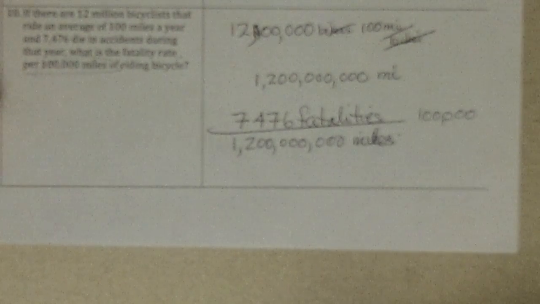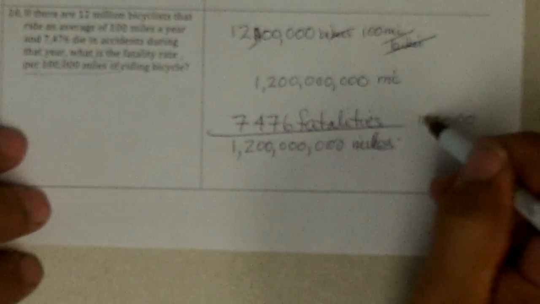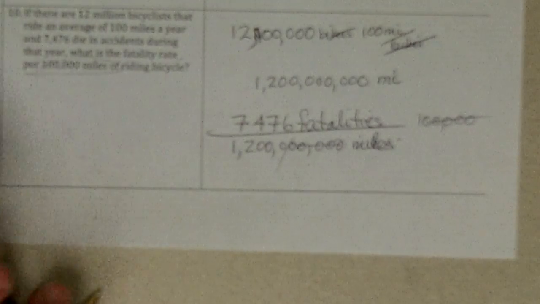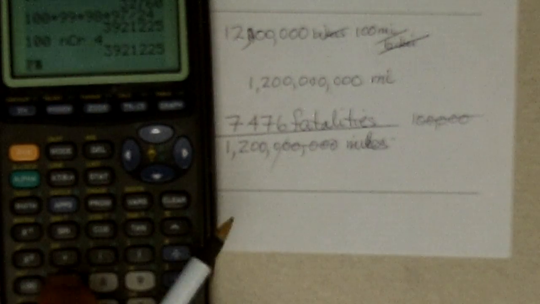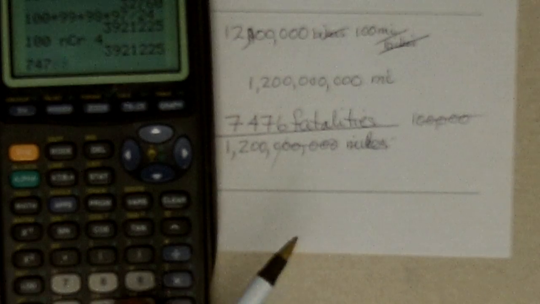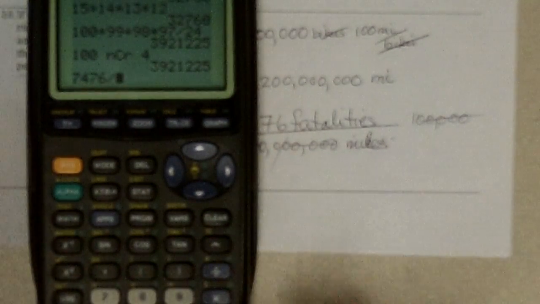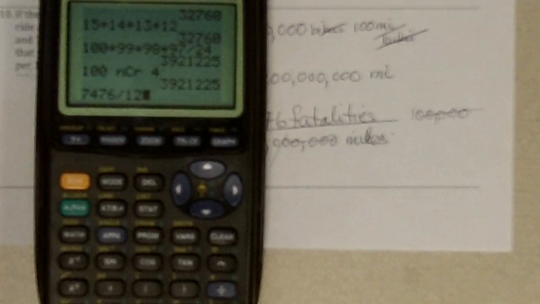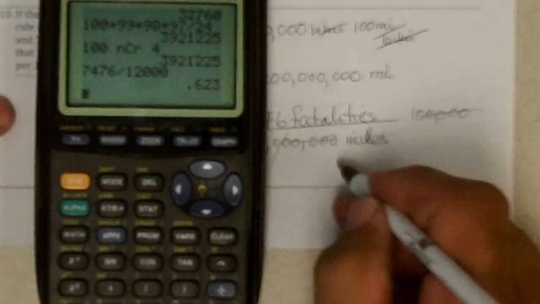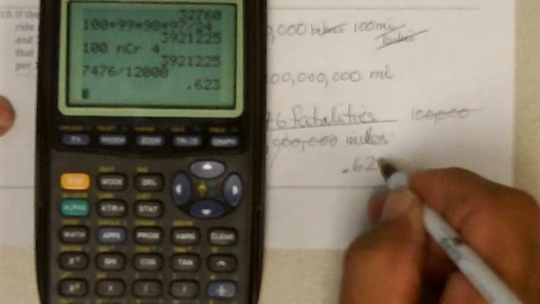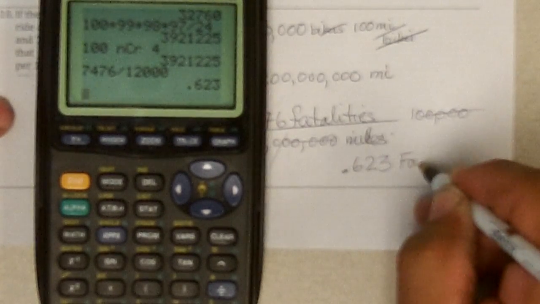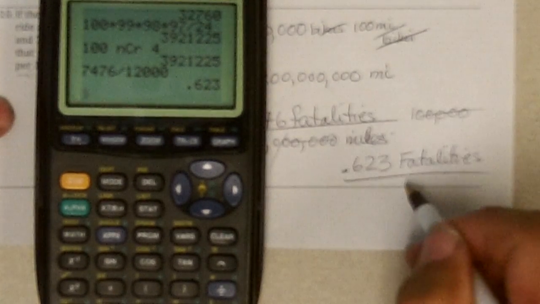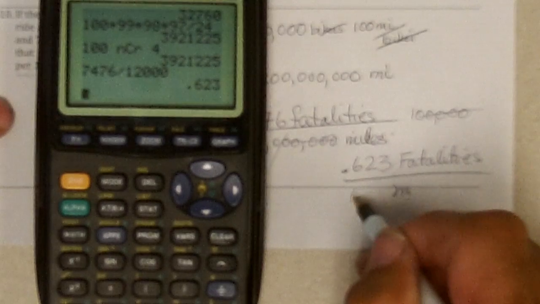We get 5 zeros canceling. We get 7,476 divided by 12,000, which is 0.623 fatalities per 100,000 miles.